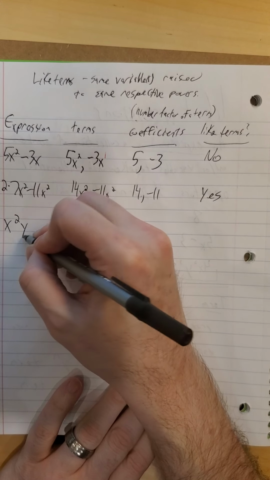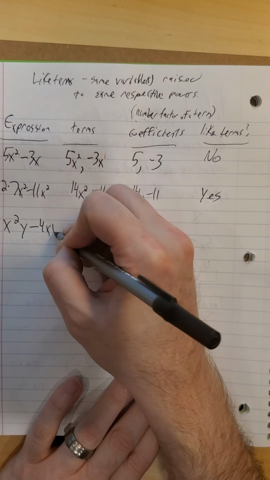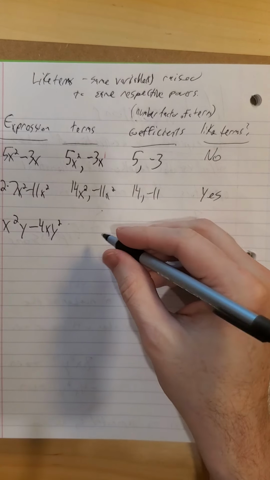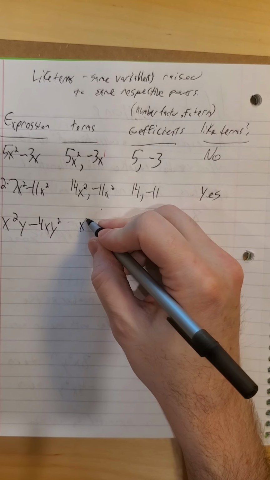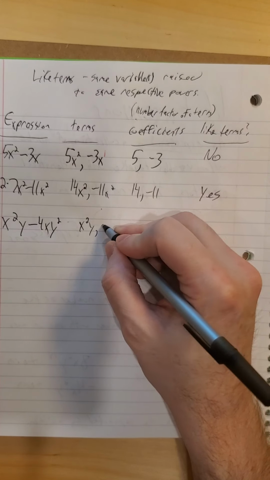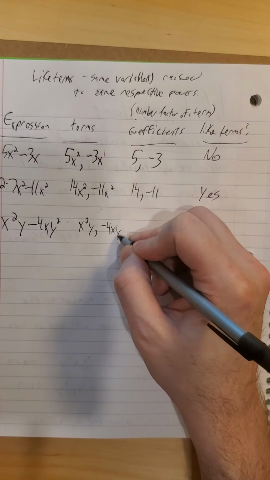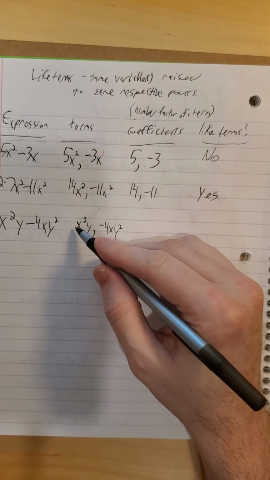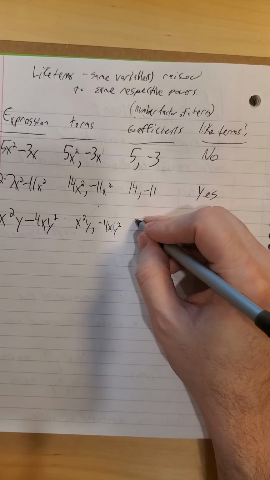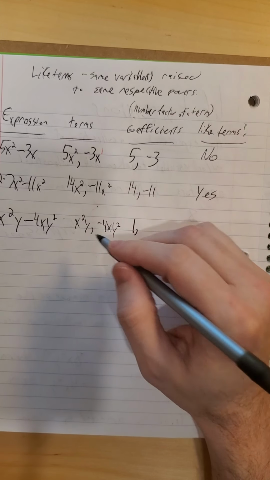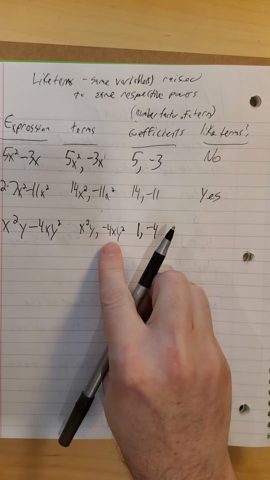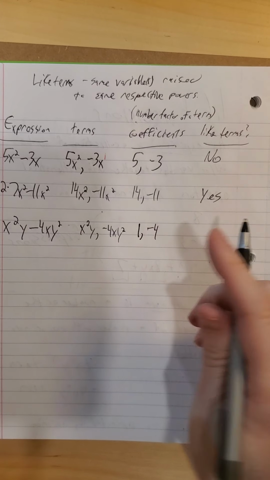Next, we'll take a look at x squared y minus 4xy squared. Pardon me. Terms, x squared y is one term. Negative 4xy squared is another term. Coefficients, if we don't write a coefficient, we can always assume we're allowed to multiply by 1. So 1 and negative 4 would be the respective coefficients for those two terms.